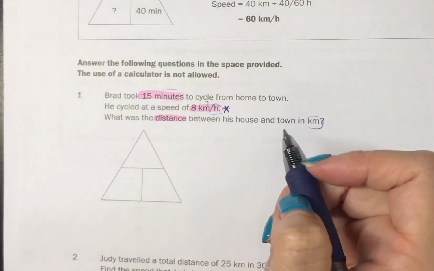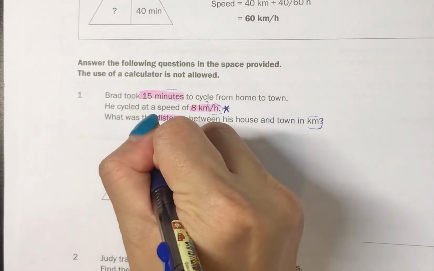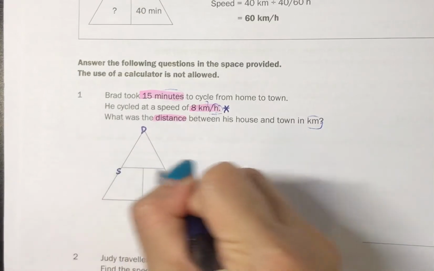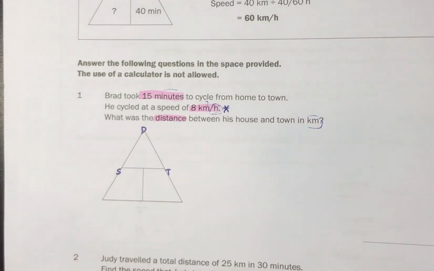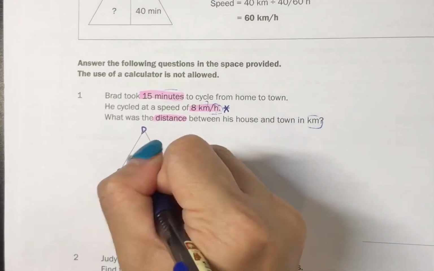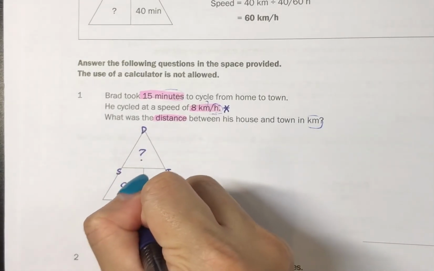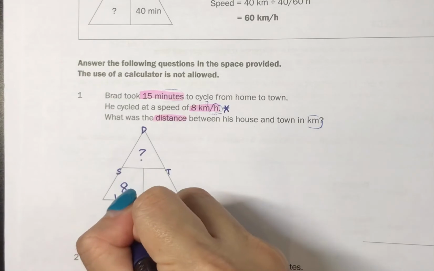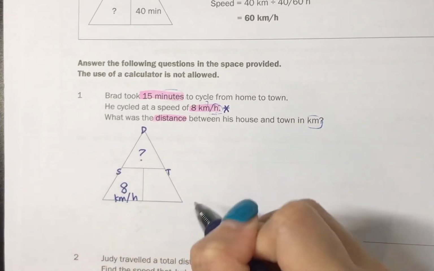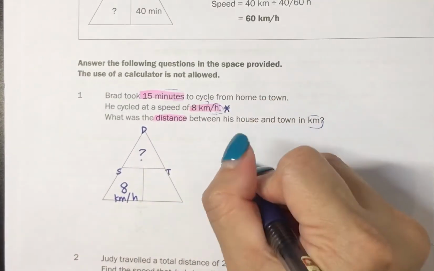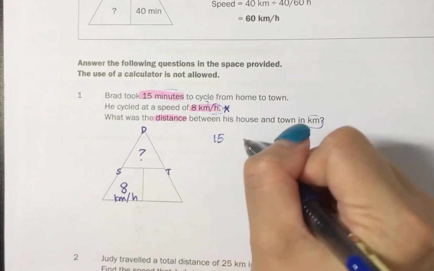Alright, so the question has given us, let's write the distance and then speed and then time. The distance is an unknown. The speed is 8 km per hour. I'll just put the units here for reference. And the time we will need to change from 15 minutes to hours.